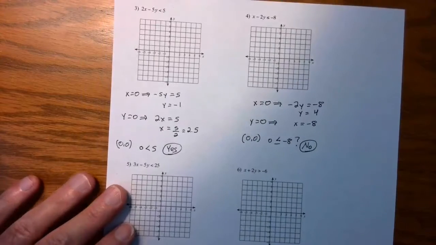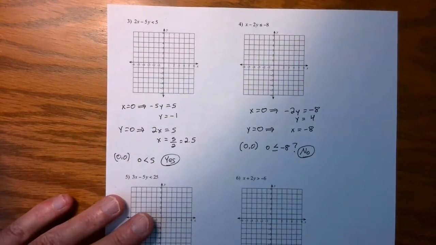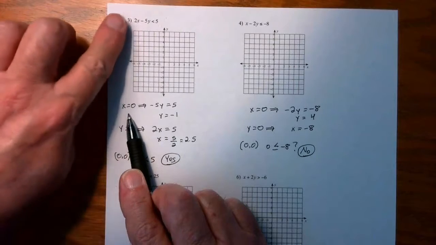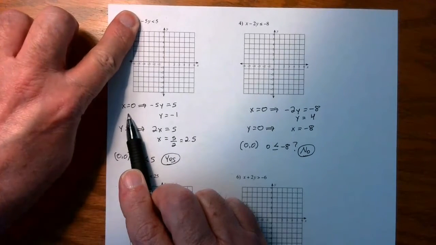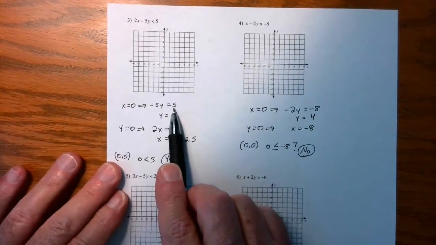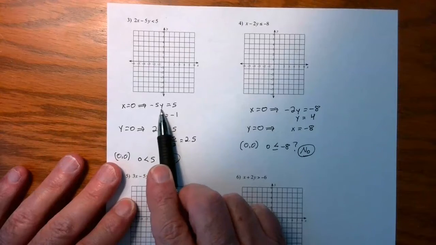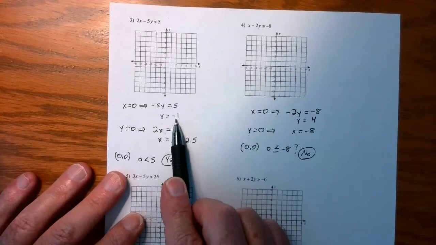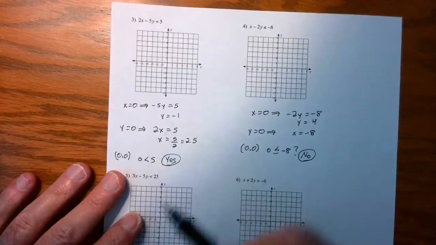Number 3. I can probably go a little faster now. Again, first thing you do is set x equal to 0. That just covers up the 2x. So I have negative 5y equals 5. So y is negative 1. So go ahead and plot negative 1 right here.